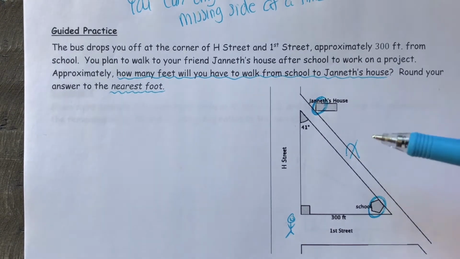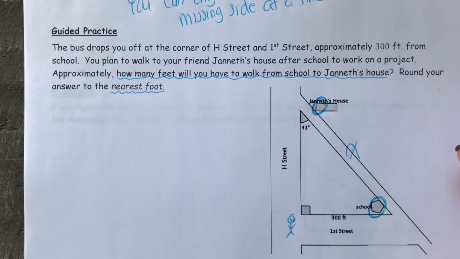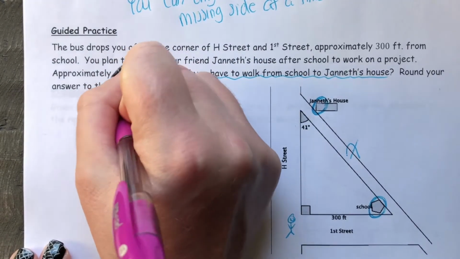So since Pythagorean theorem isn't going to work here, I have to again use trig. I have a right triangle. I'm good to go. One more time, let's write it out, people. SOHCAHTOA.